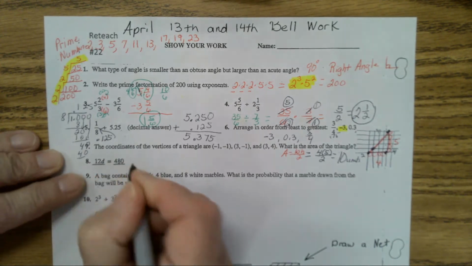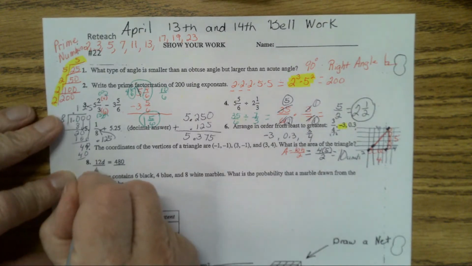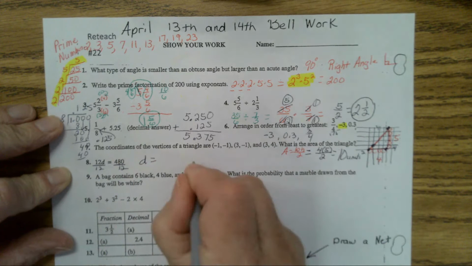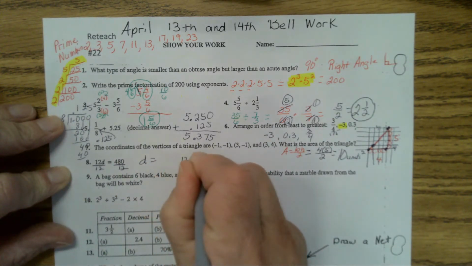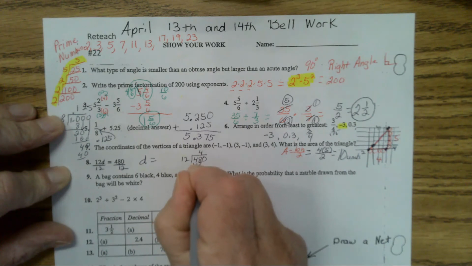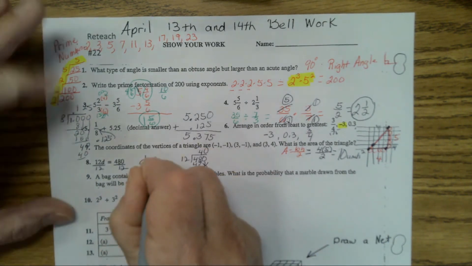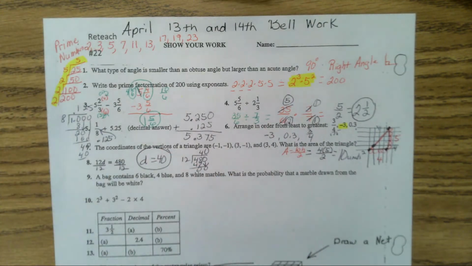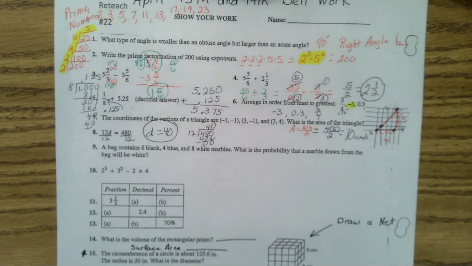Now, to undo multiplying, what do you do? Divide. Divide by 12. And D will equal 480 divided by 12. It goes into it 4 times. Is the answer 4? No, it's 40. D equals 40. 12 times 40 is 480. Any questions? Getting smart, aren't you?